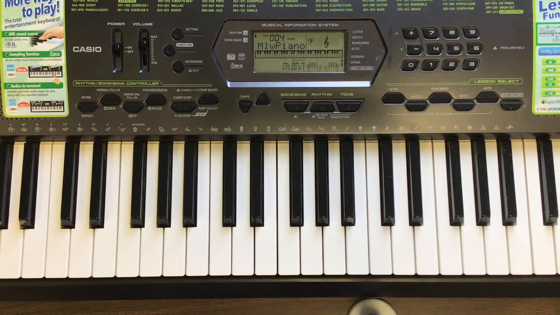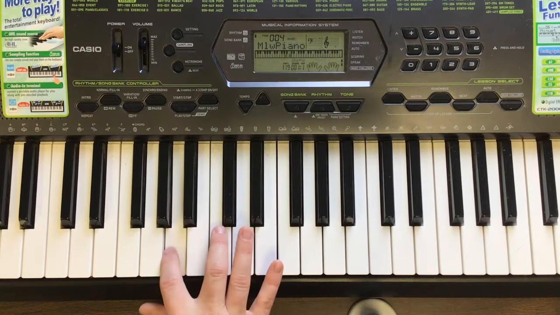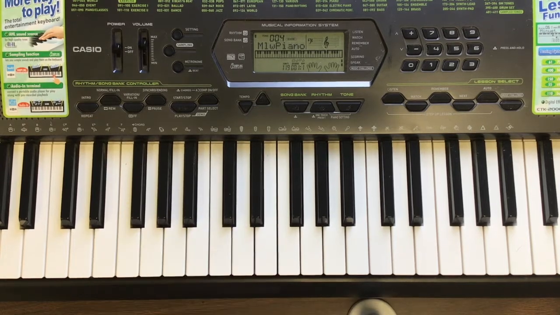Now, the intervals, they don't just start from this note. And all the ones I did were going up or ascending. There are intervals that go down this way. All right, but we're not going to get into those just yet. It might be a long time before we get into those.